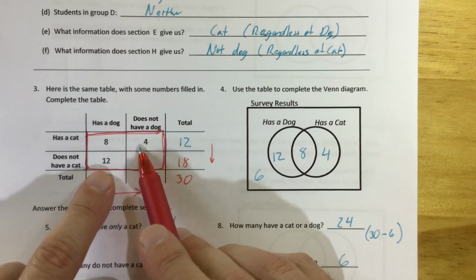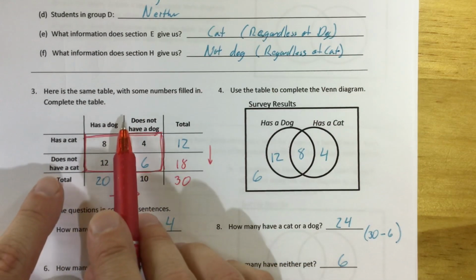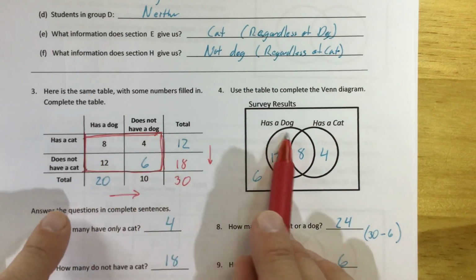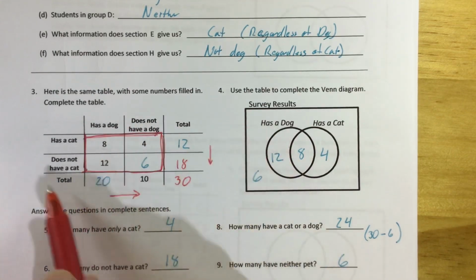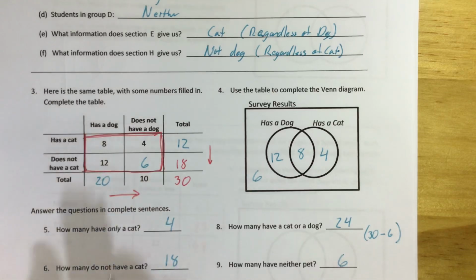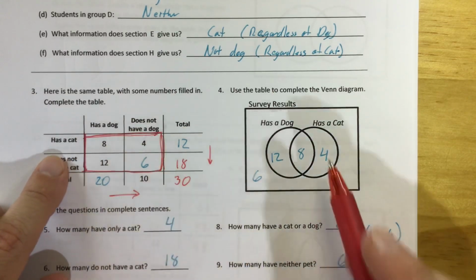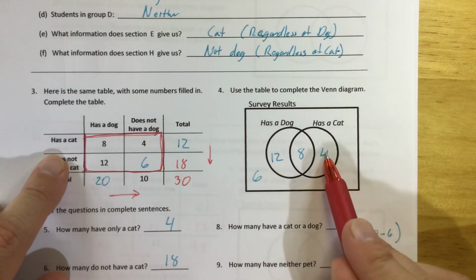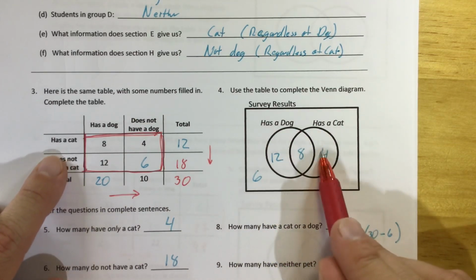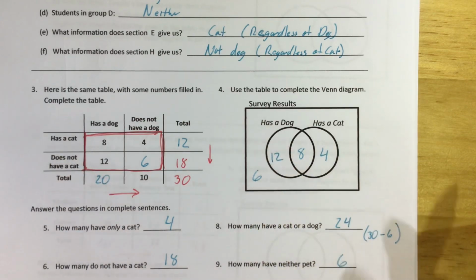The other two values, you have to be real careful because it depends on which circle matches the top, which circle matches the side column. Just be real careful on that. So the 4 is going to be in the cat circle, not in the dog circle. That's where the 4 goes, and then the 12 will go in the other spot.